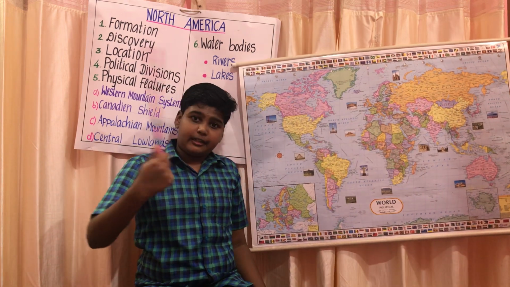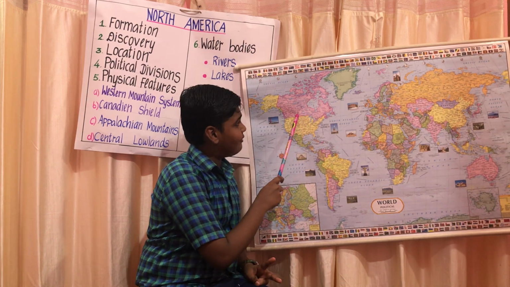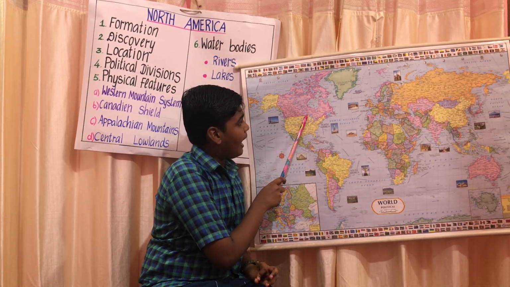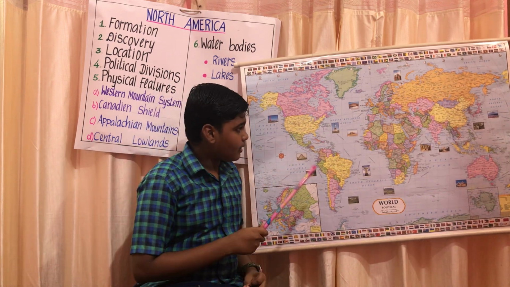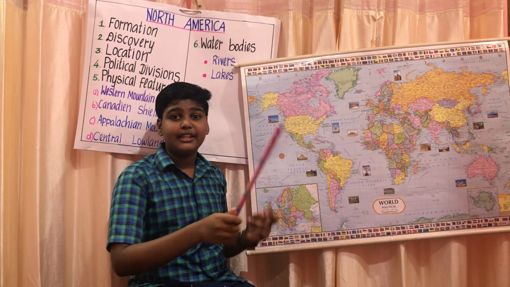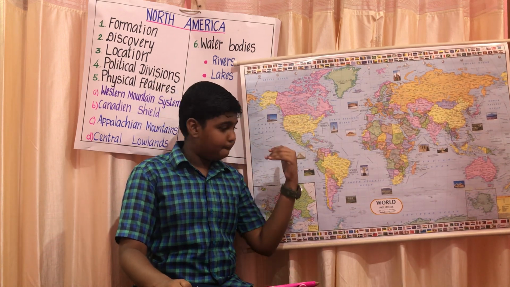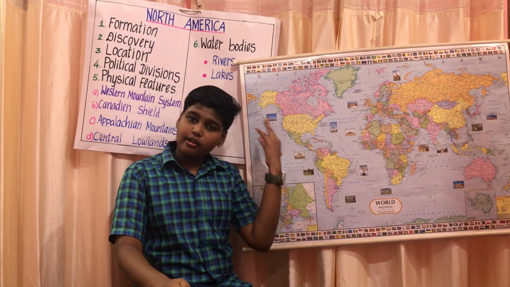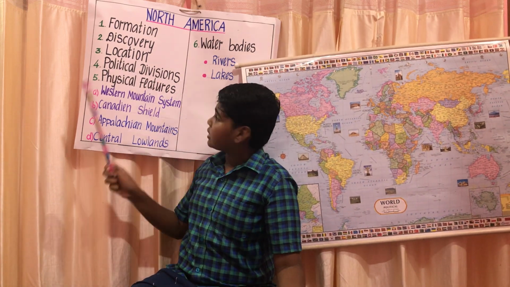Some of the other lakes are the Great Bear Lake and the Great Slave Lake, then Lake Winnipeg and Lake Athabasca. The other lakes are Lake Nicaragua, and Chapala, which is located in Mexico. So these are some of the lakes of North America.